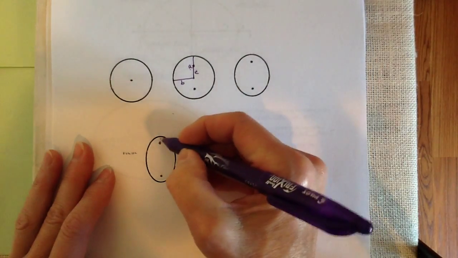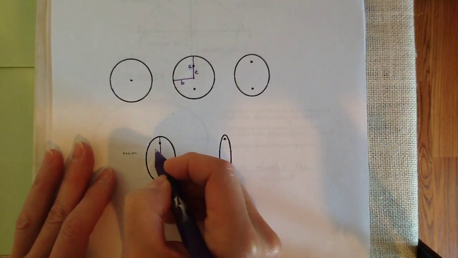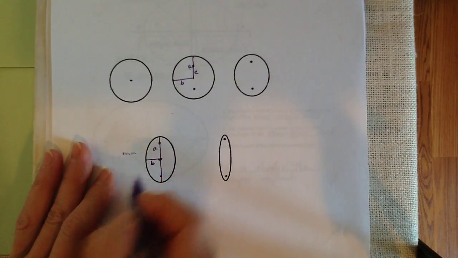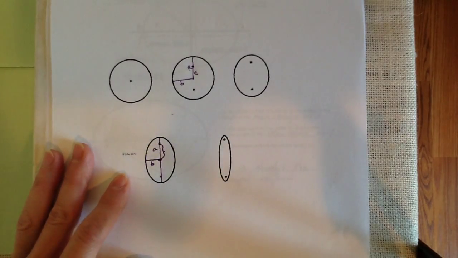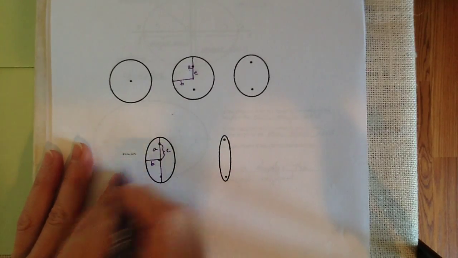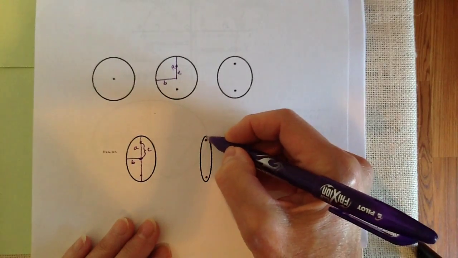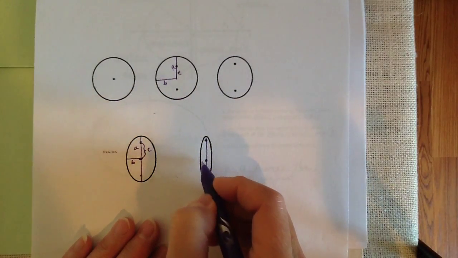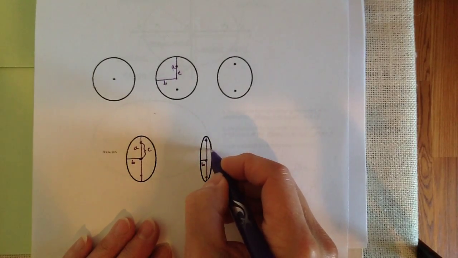Let's take a look at this. This again is our major axis. This here is A. And now we have our B here, the semi-minor axis. And this distance here from center to focus is C. In this case, C looks a little bit bigger than B. And let's take a look at our final picture here. Major axis. This distance here is A. This distance here is B. And this here is C, from the center to the focus.